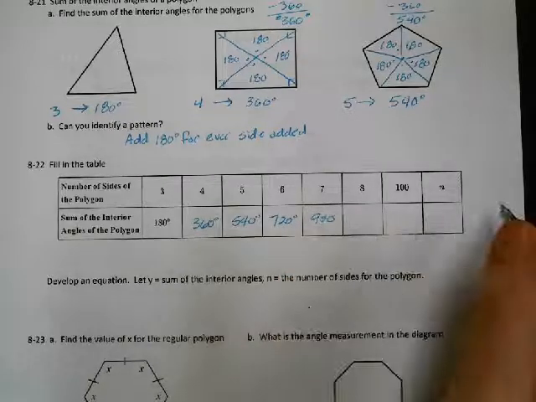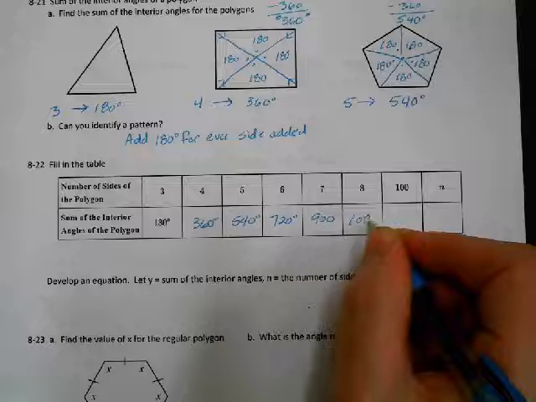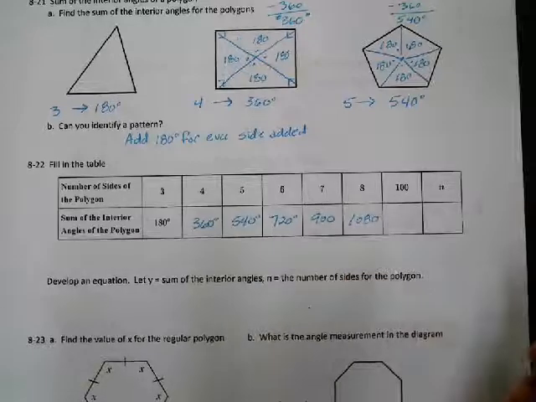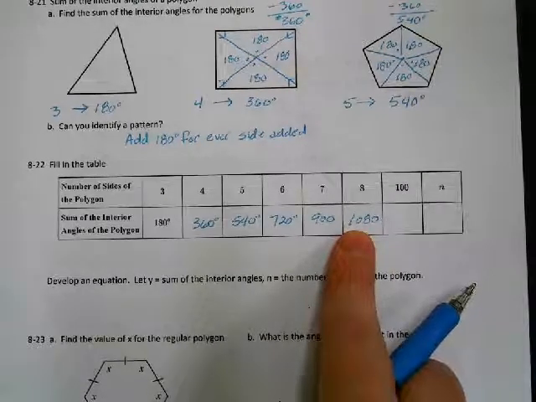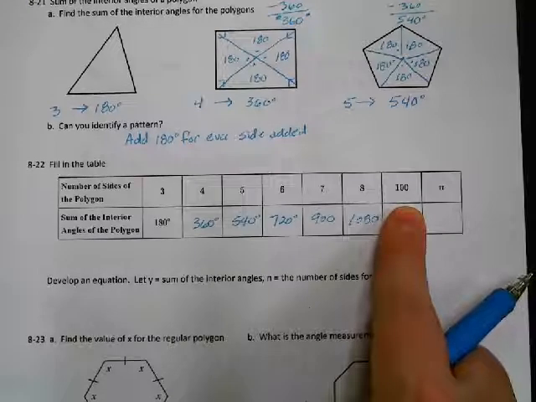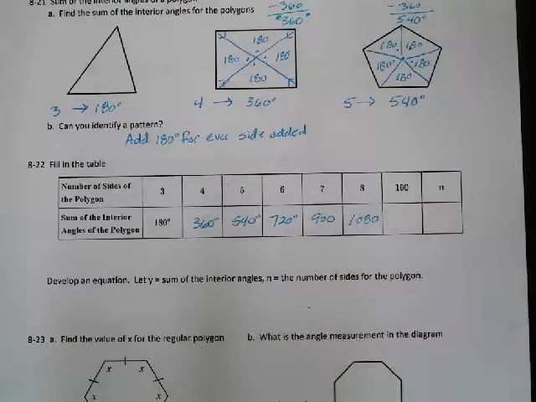If I add 180 degrees more, I should get 1080. When I jump from 1080 to 100 sides, that's a little bit harder. So what we should do instead is come up with some kind of equation here.